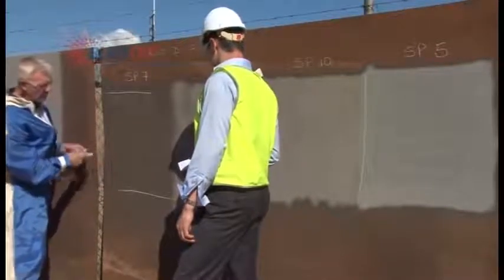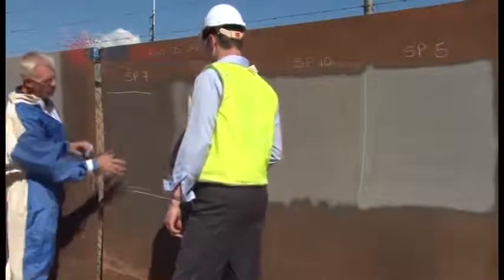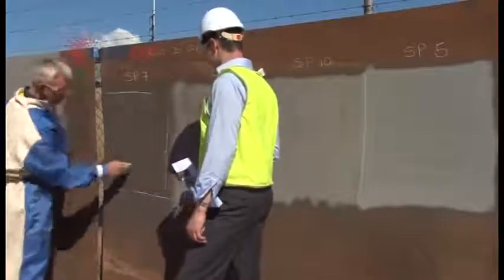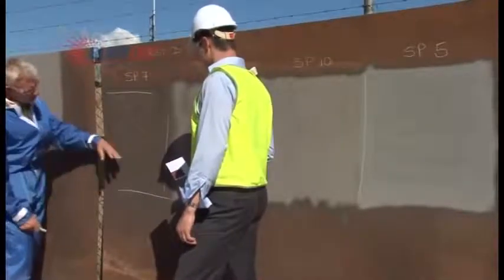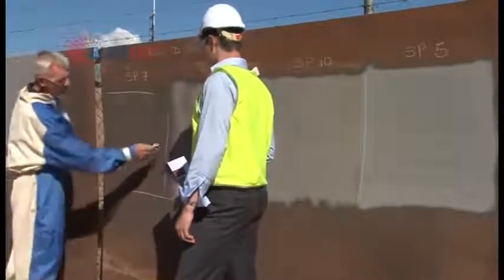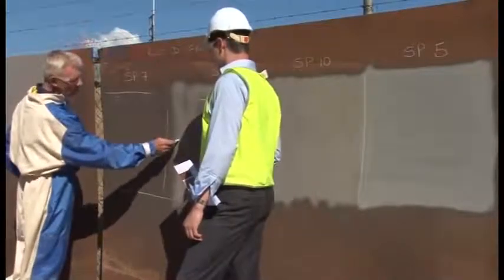So what we've done by sweeping is we've removed all the loose stuff, and that's basically what you're looking for in a sweep. It's just removing all the loose stuff, but not removing the significant corrosion within the pit.